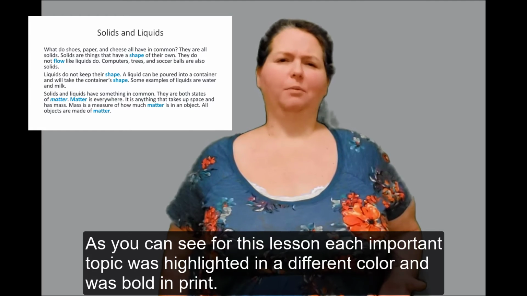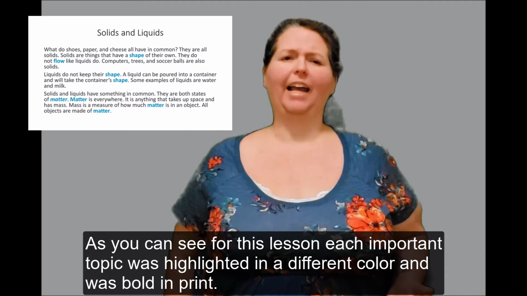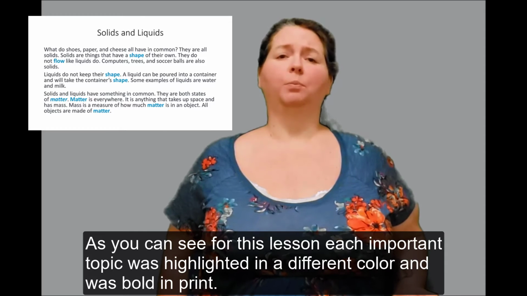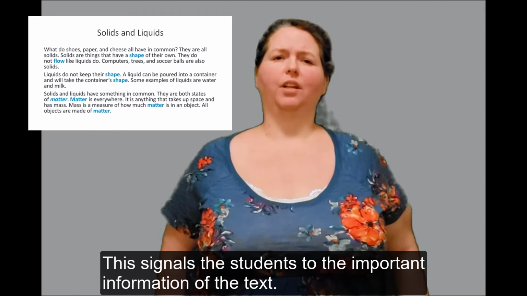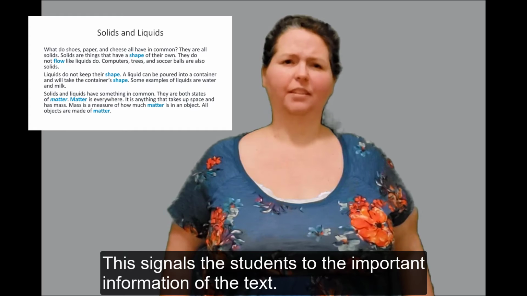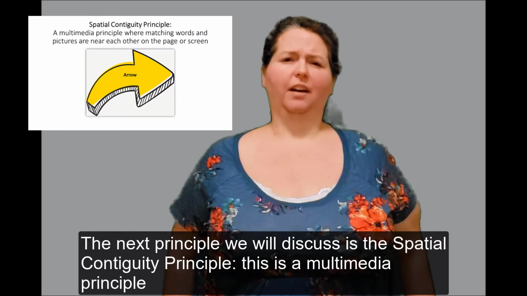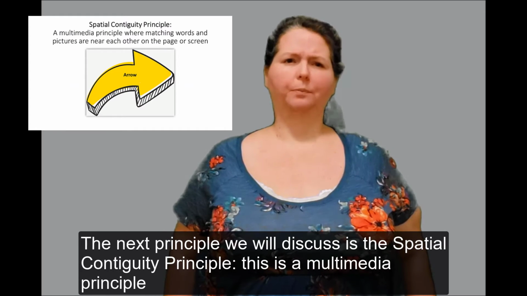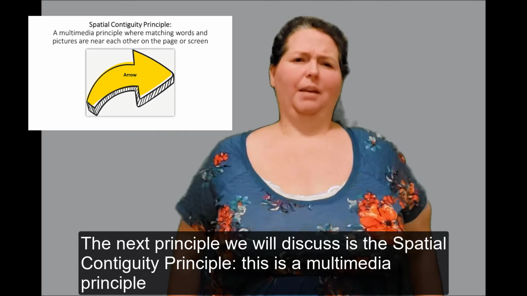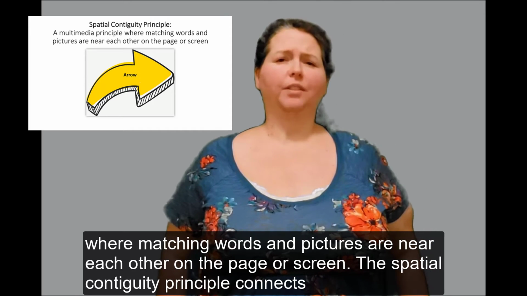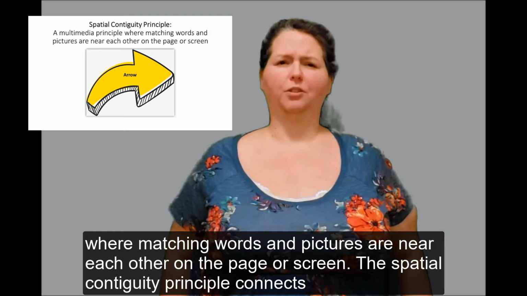As you can see from this simple lesson, each important topic was highlighted in a different color and was bold in print. This signals the student to the important information of the text. The next principle we will discuss is the spatial contiguity principle. This is a multimedia principle where matching words and pictures are near each other on the page or screen.